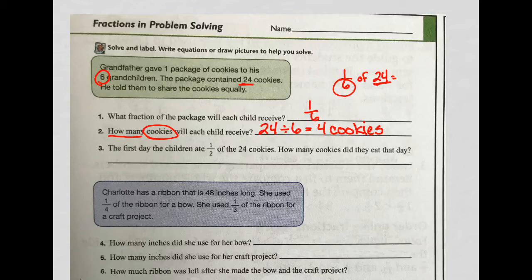Now, you guys could probably just do this in your head, but let's think about how you would figure it out using fractions in our previous lessons. So 1/2 of 24 would be what?